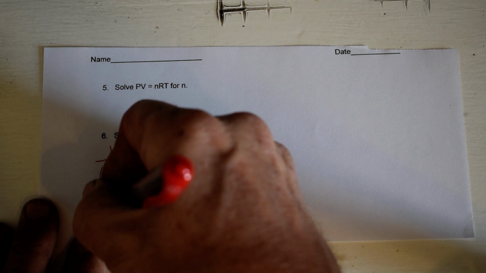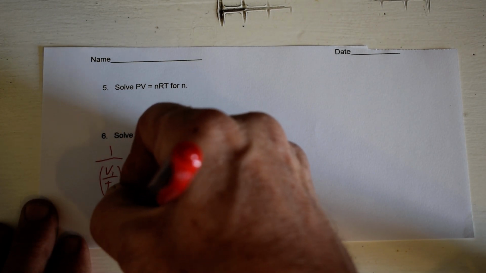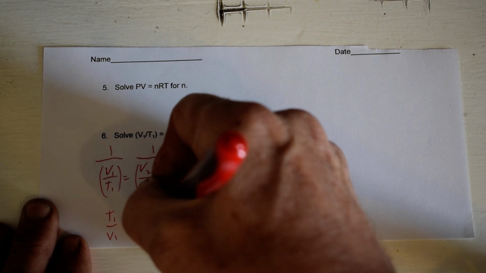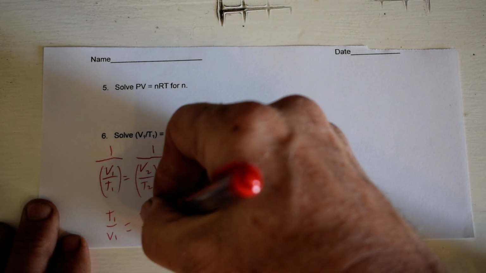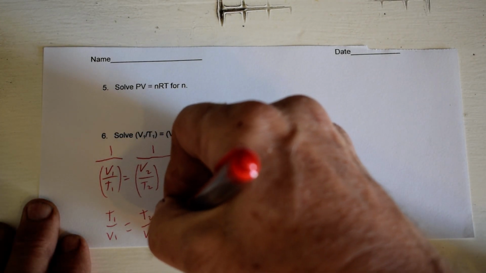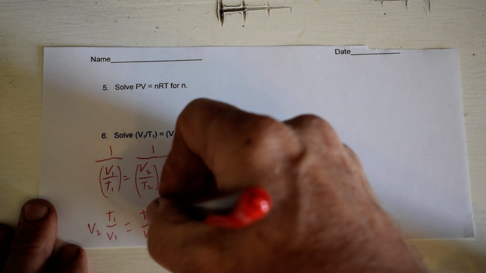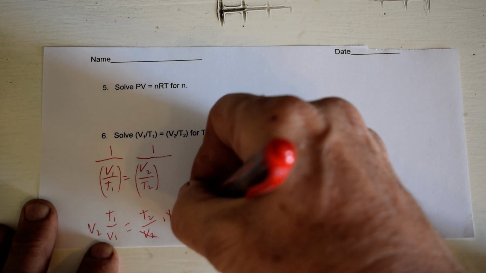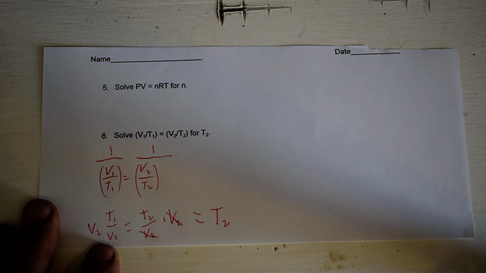So this will give us T1 over V1 equals T2 over V2. So now T2 is in the numerator. All that we're going to have to do at this time is multiply by that V2 to get it isolated. So now V2 cancels with V2. So the right side is equal to T2. We have isolated it.